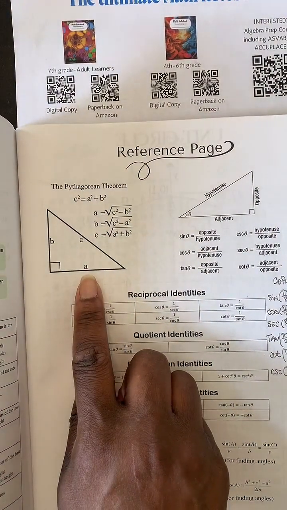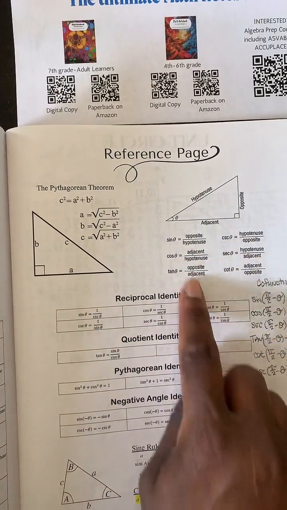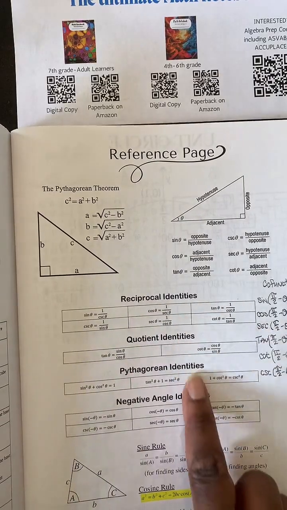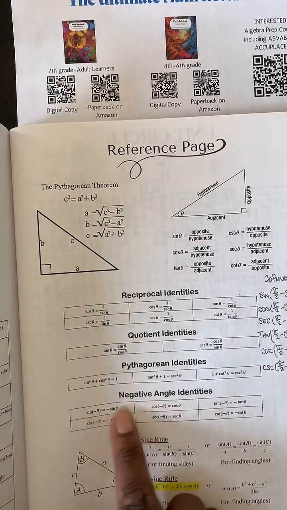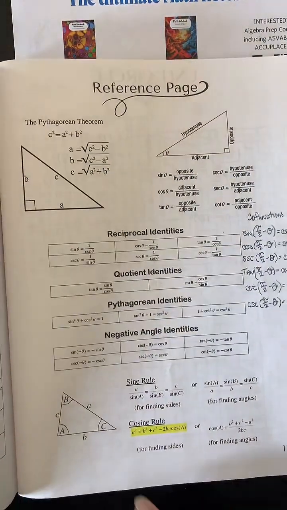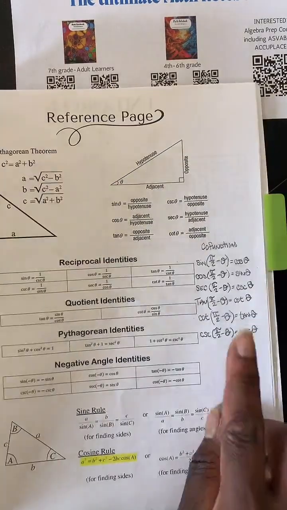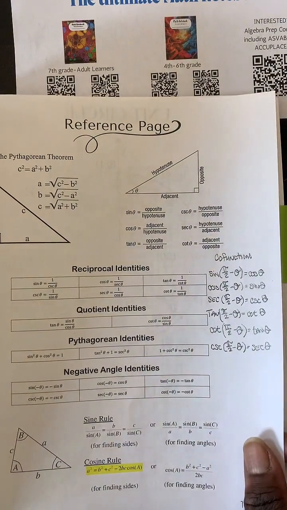Yeah, we got Pythagorean's theorem. That's never going away. And then also our SOHCAHTOA with the inverse, okay? Then we also have the different identities: the reciprocal identities, the quotient identities, Pythagorean identities, negative angle identity, and the sine and cosine rule. For us to break all those down, I will be adding the cofunctions in my new book. I don't know why I forgot about that.